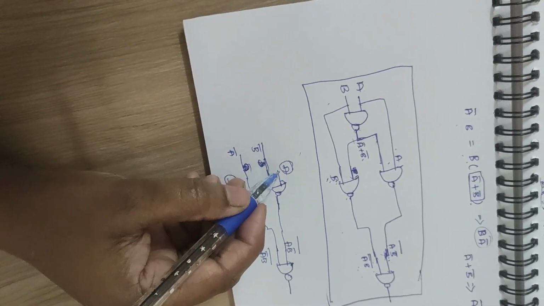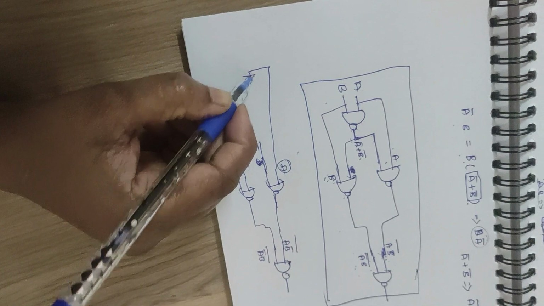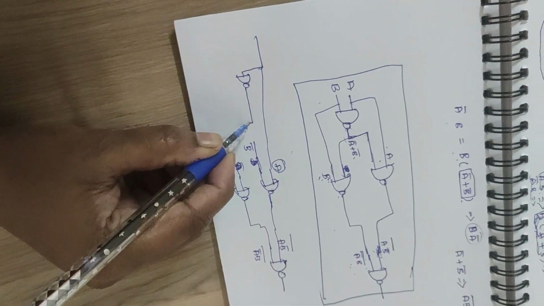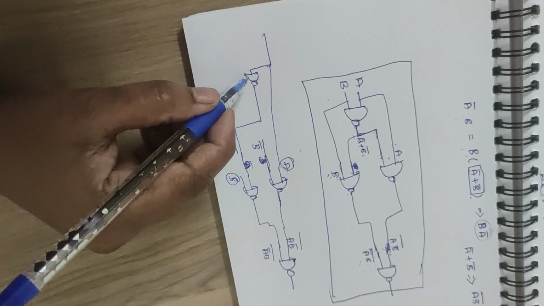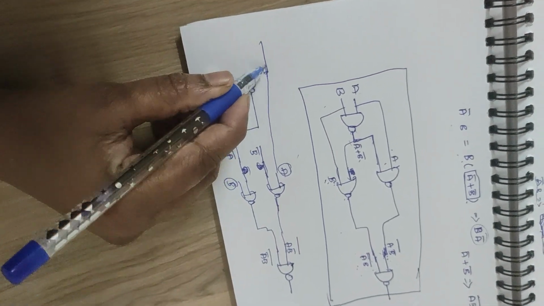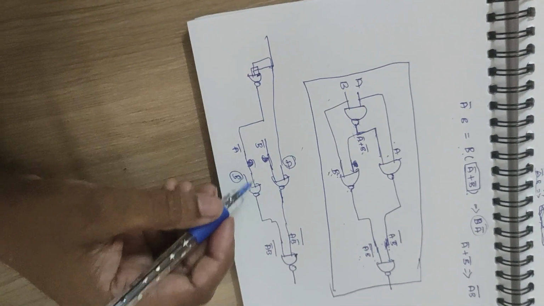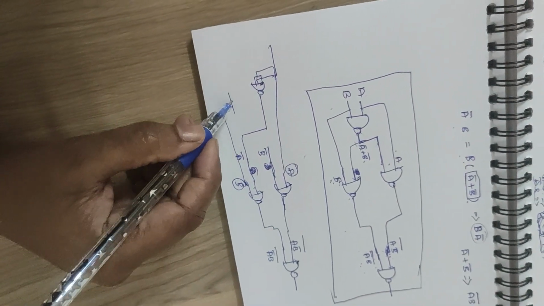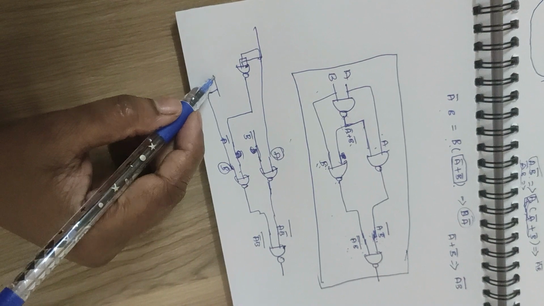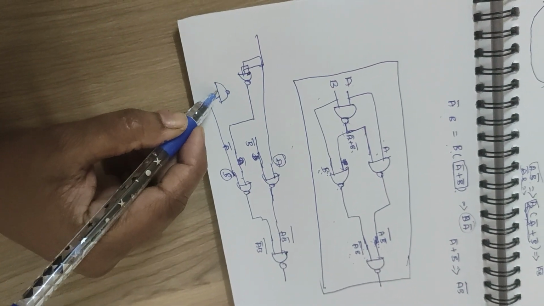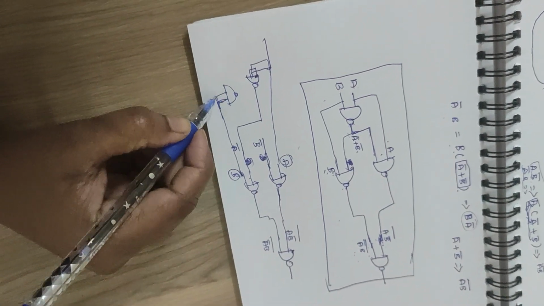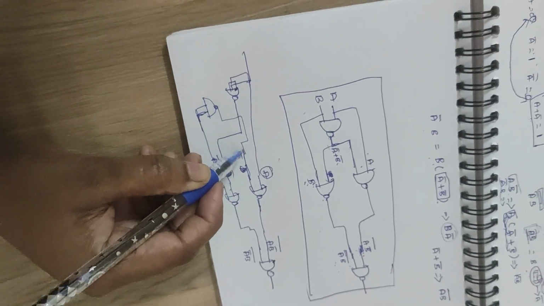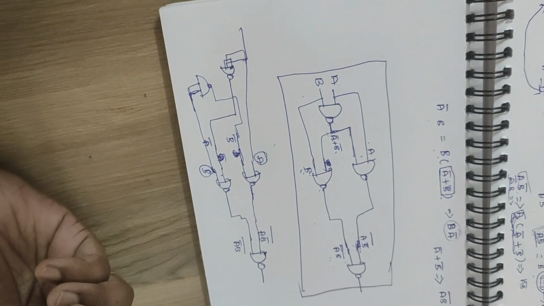So what you have to do, again the same input you have to use with another inverter. For that what you will do, you will just short the NAND gate inputs. So it will go as A bar here, and here also the inverted form you will use to get the B bar.